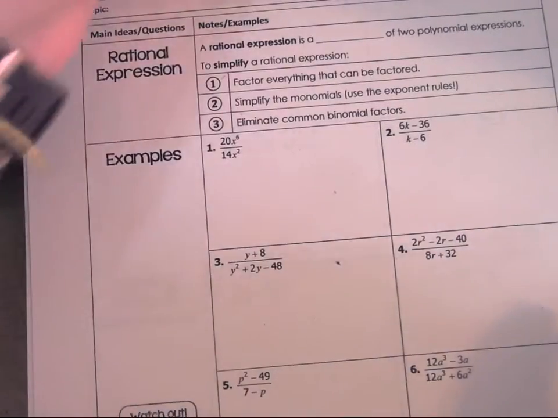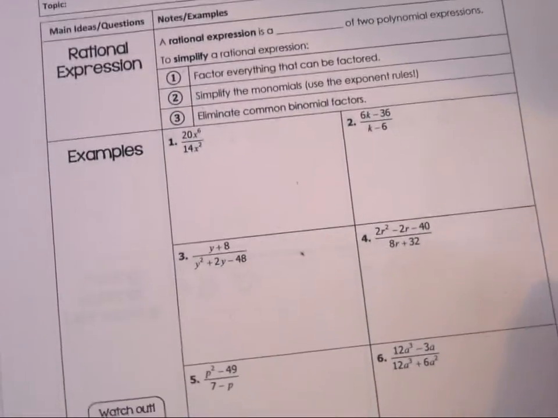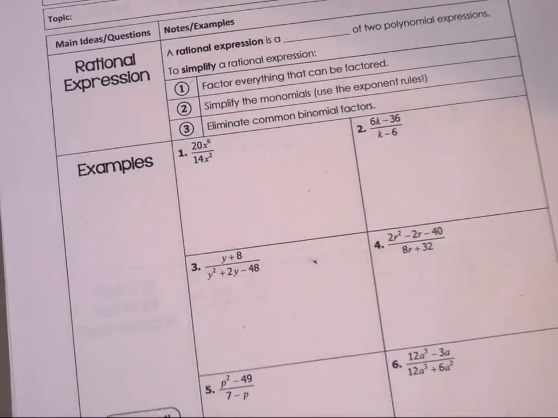Hey class, this is the last lesson for this week, except for your extra credit quiz. This is a new chapter. This is chapter 11. The whole theme of it is rational functions. Today we're going to knock out 2 sections because I'm that good.